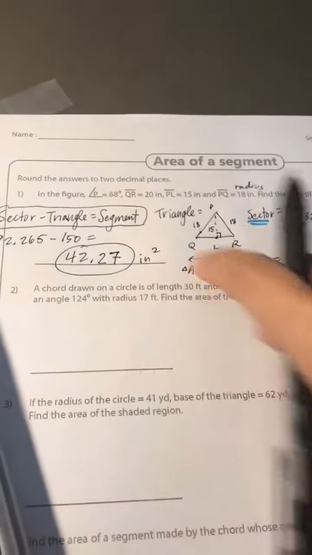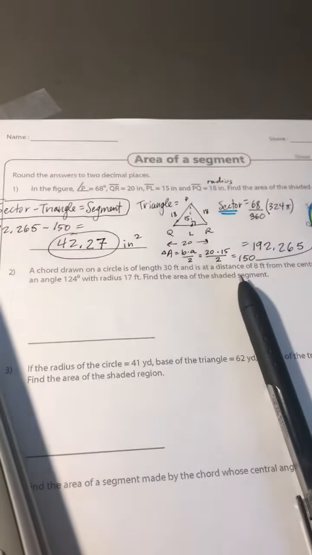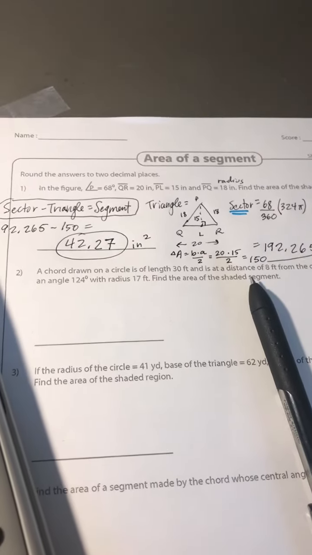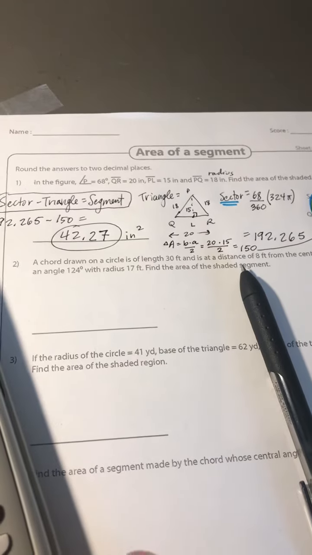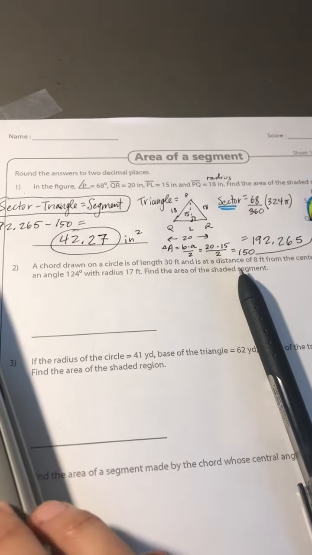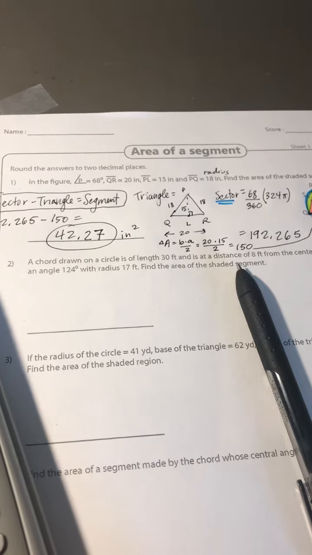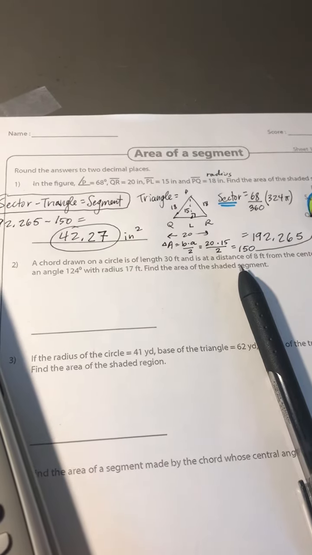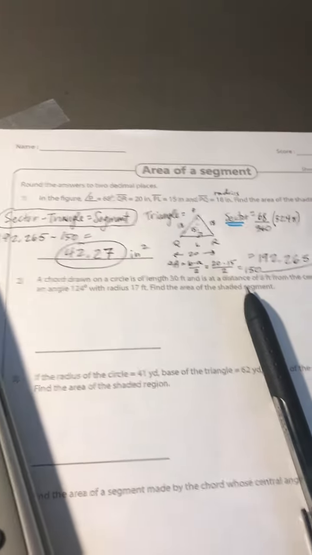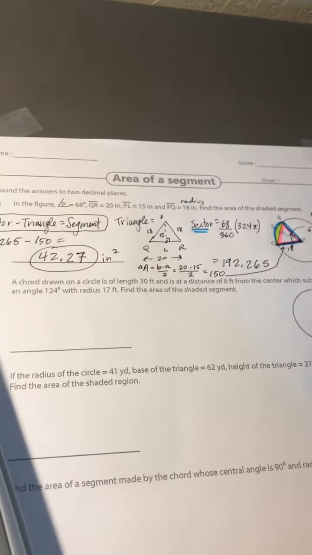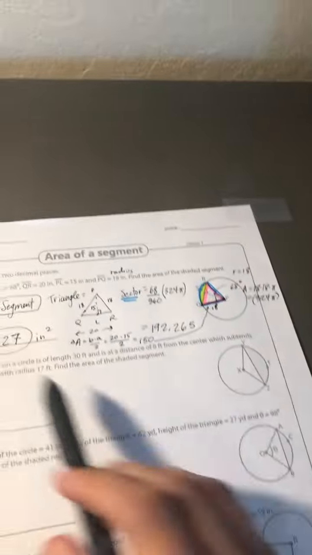Now I'm going to double check my work. 68 divided by 360 times 18 times 18 times pi. Okay, looking good. Next question.